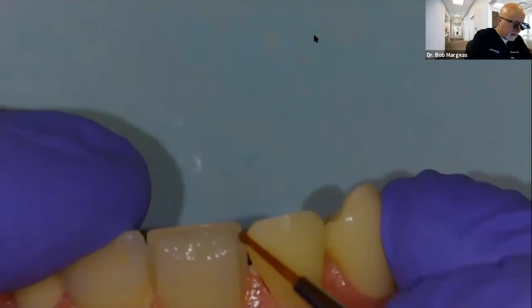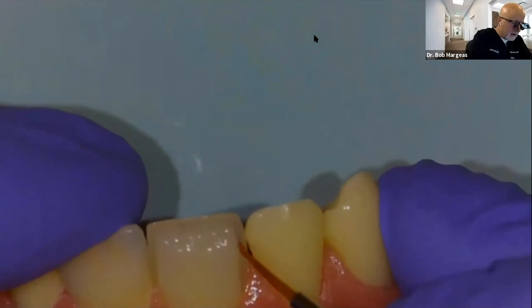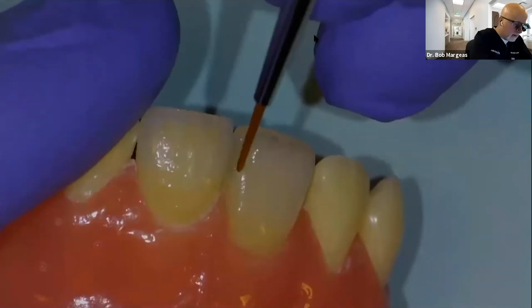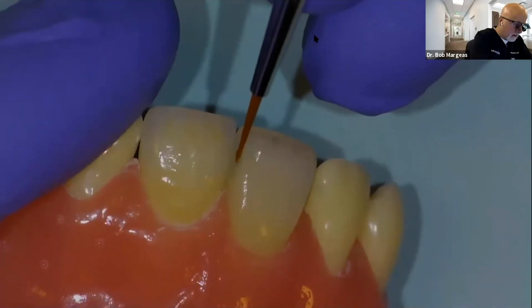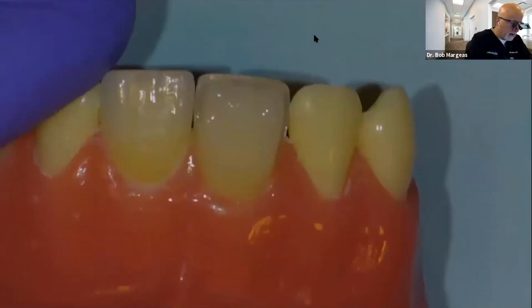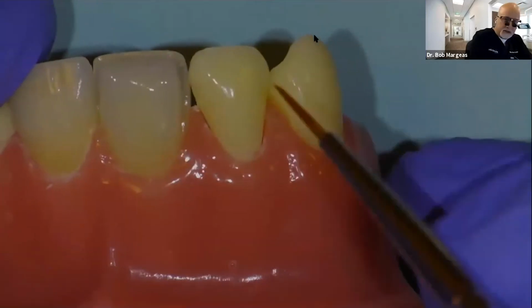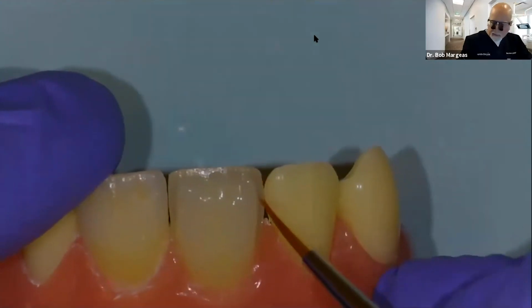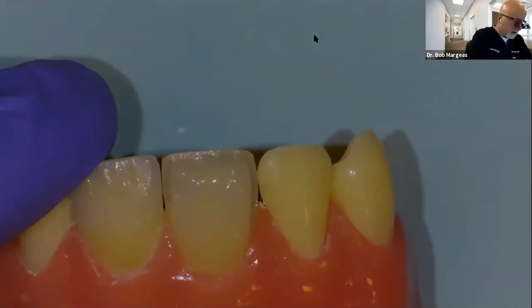I don't have a ton, but I'm going to just lightly put some here. I'm going to put some here. I don't need a lot because this is going to shine through, because I'm going to then use an achromatic enamel shade.